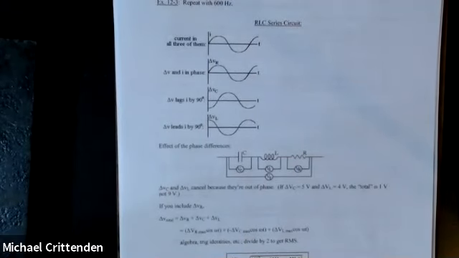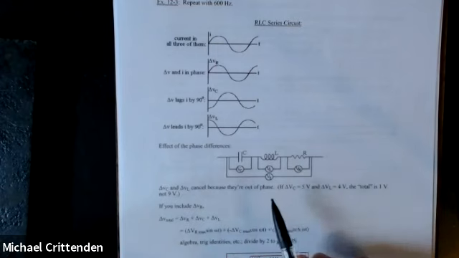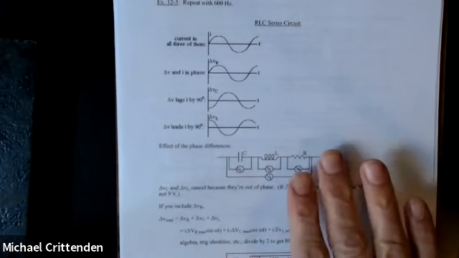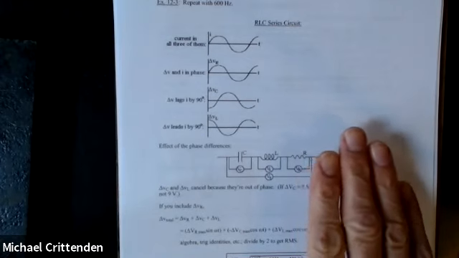Why does this matter? Because it has a great effect on everything that's going on in the circuit, basically. Let's bring the resistor into it in a moment.